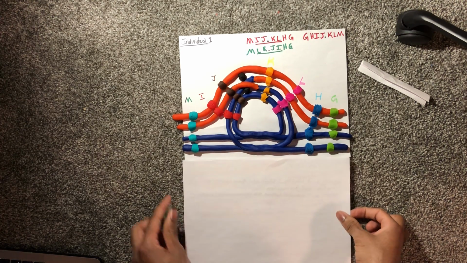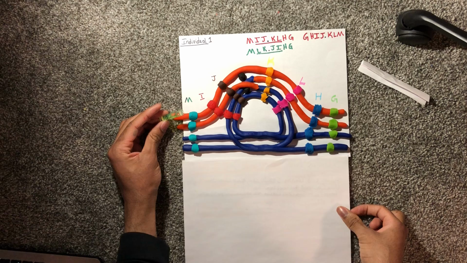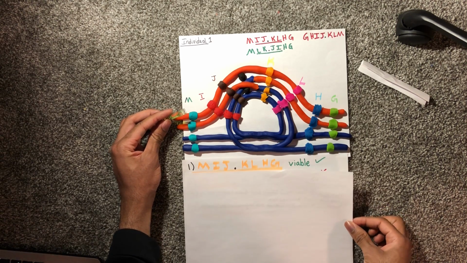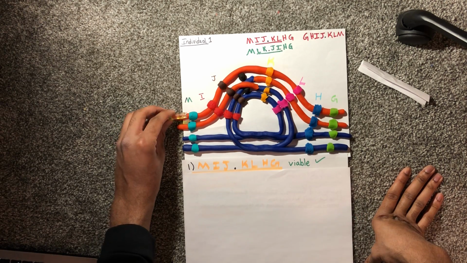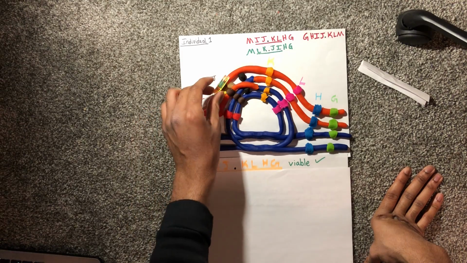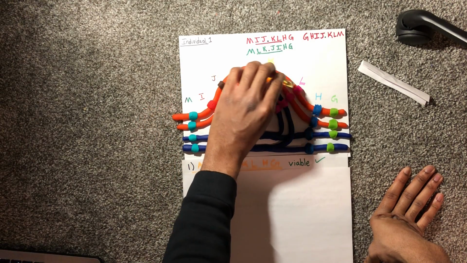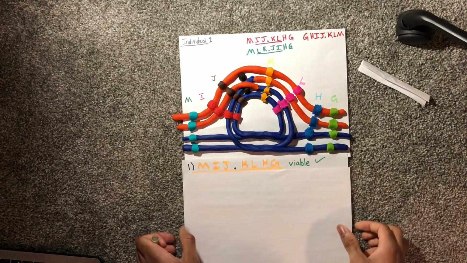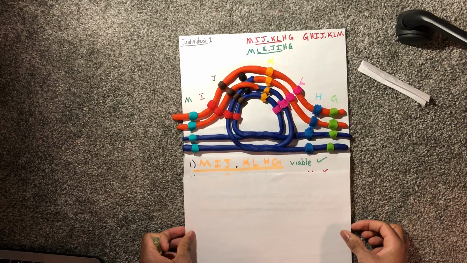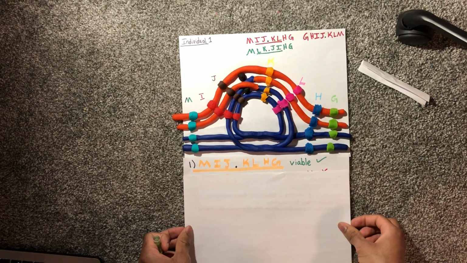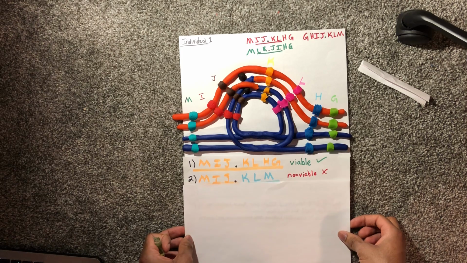I'm going to use this marker to represent our car. For our first course, we start with M. We're going to go up to I to J and hit our centromere, go to K to L, H, G. With that one, smooth sailing, that is able to be included because we hit all of our checkpoints.